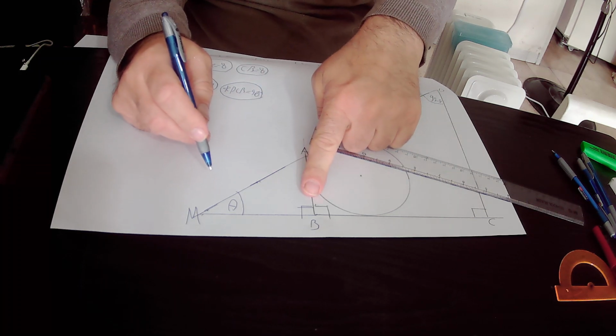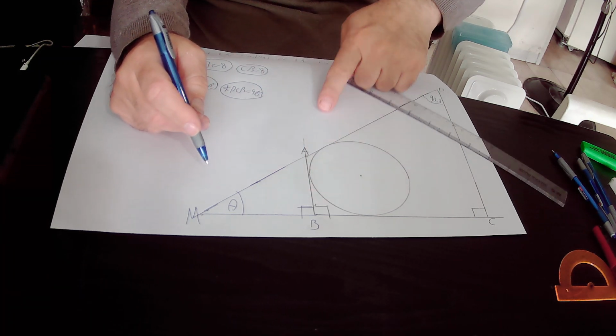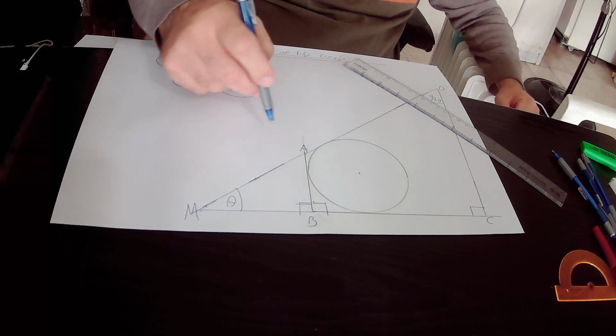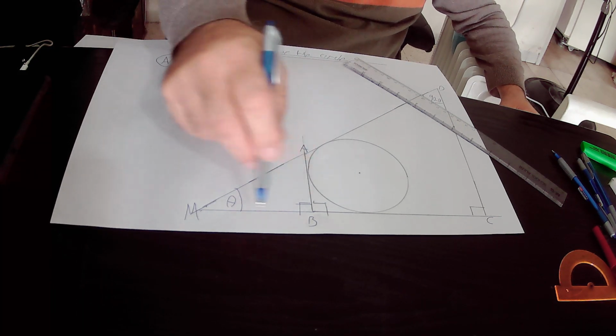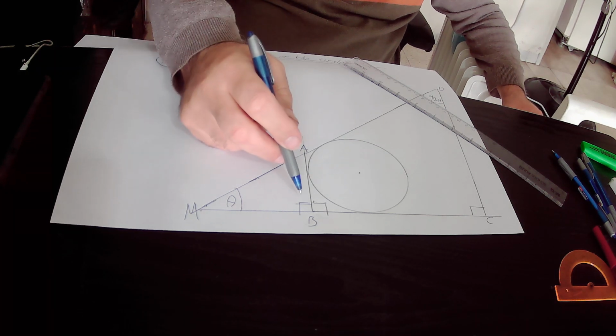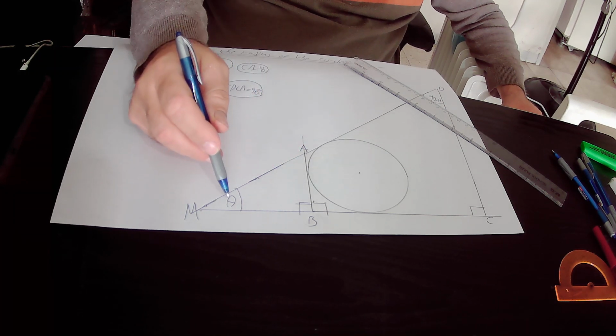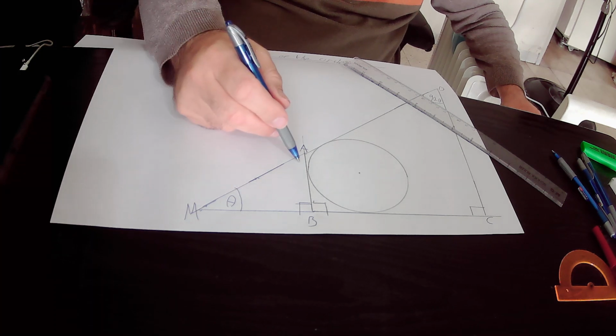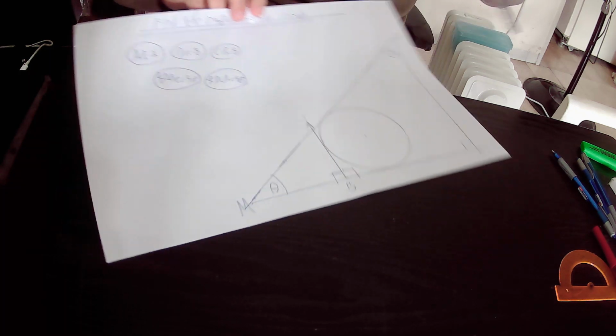So we'll focus on this small right triangle ABM. In this right triangle ABM, this angle equals 90 degrees, this angle equals theta, therefore the missing angle must be equal to 90 degrees minus theta. So I'll write it down.